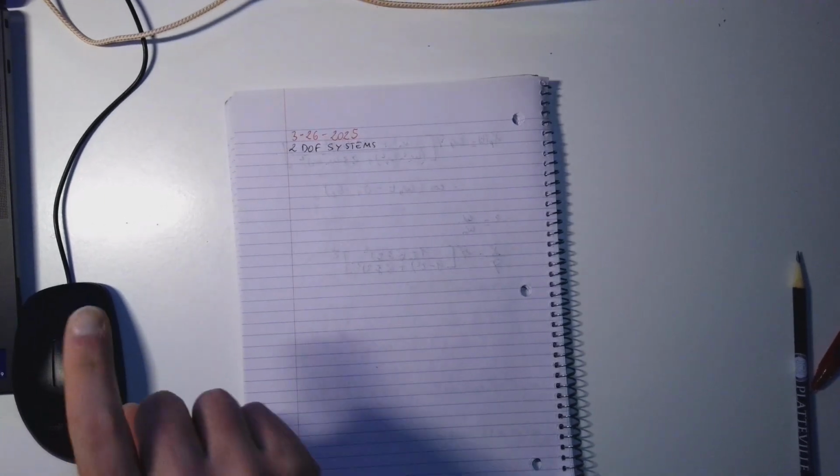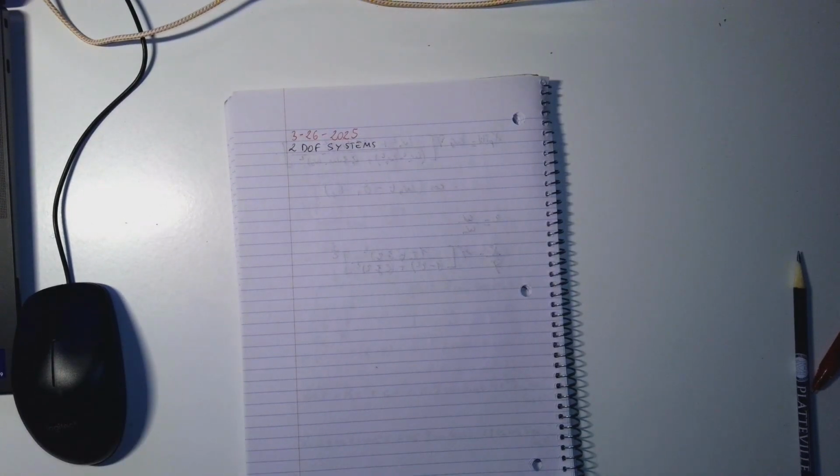Alright, if there are no questions, we can move forward. That was a kind of transition between what we had before, single degree of freedom systems, to what we are going to see now, which are 2 degree of freedom systems.